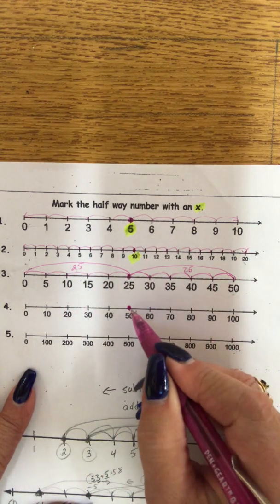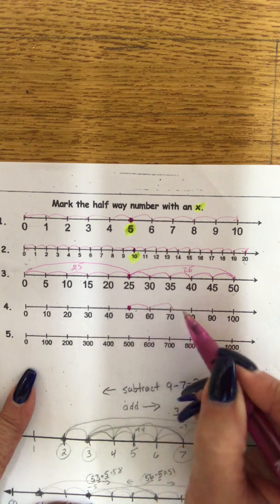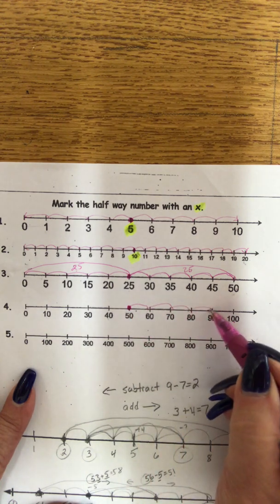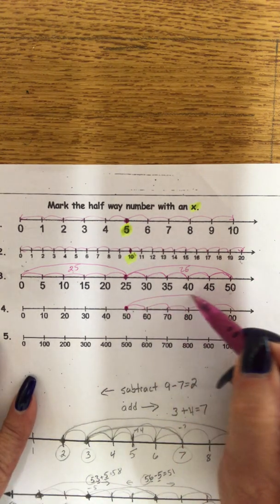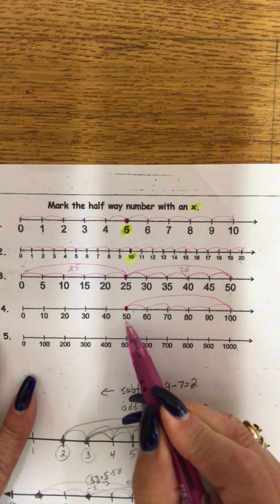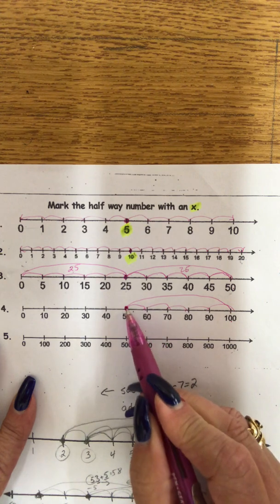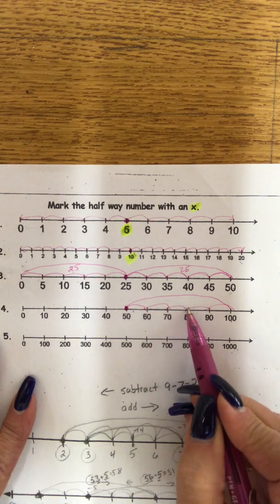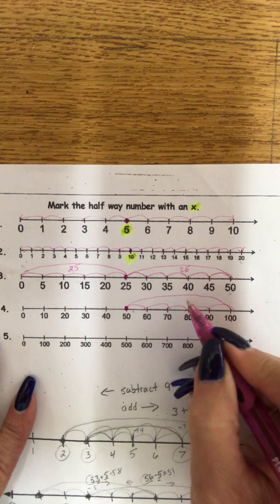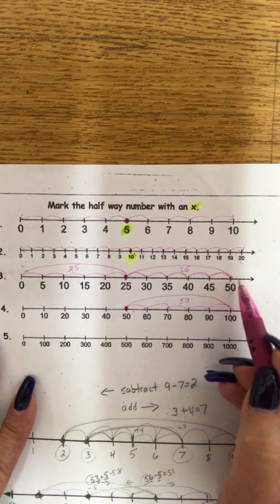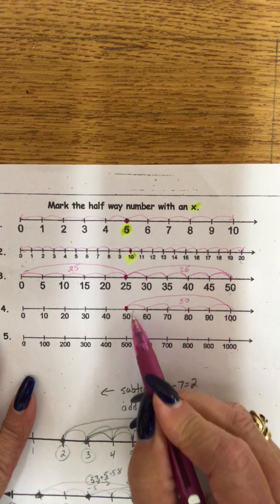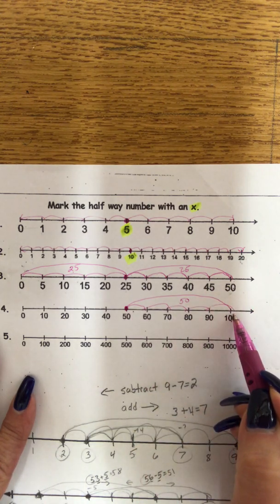Let's see how many hops it takes. 1, 2, 3, 4, 5. 5 hops. But what's the total distance traveled here? 50 to 60 is 10. 10, 20, 30, 40, 50. So again, 5 hops just like we did here, but these were 5 hops of 5. This is 5 hops of 10.